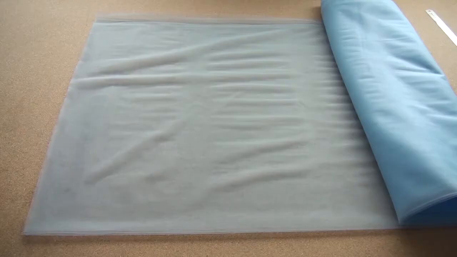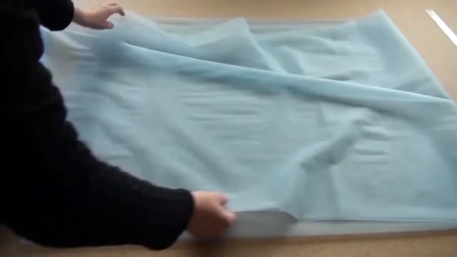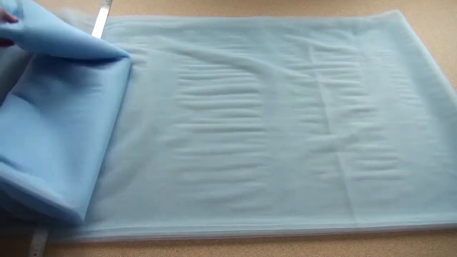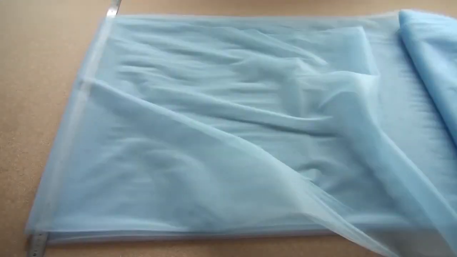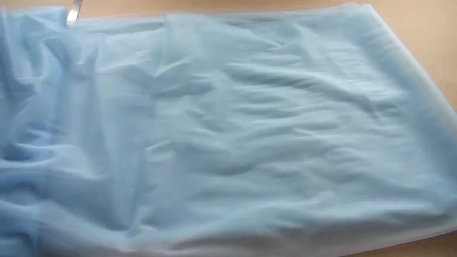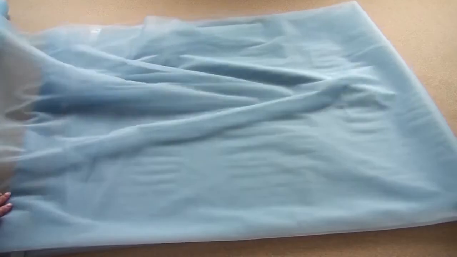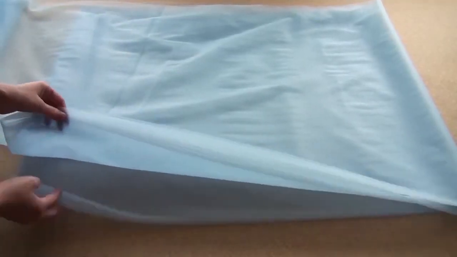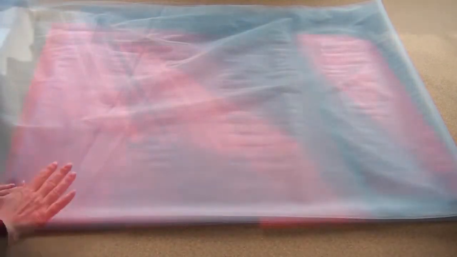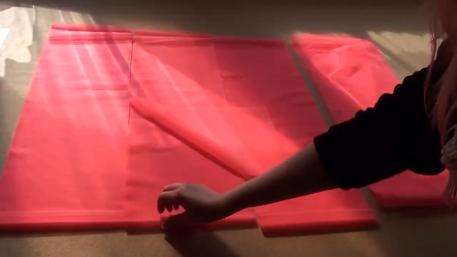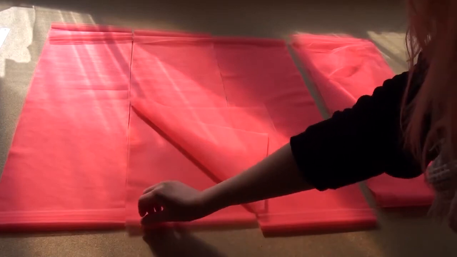The first, second, third and fourth. Therefore, after I cut out 4 strips, as a result I got 16 strips of tulle. I hope you understand.